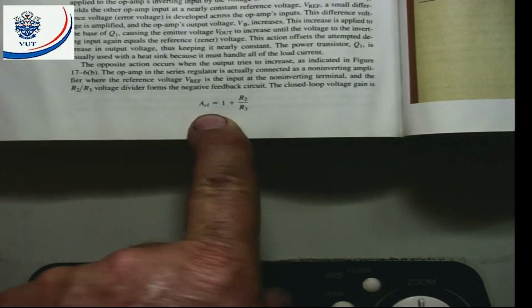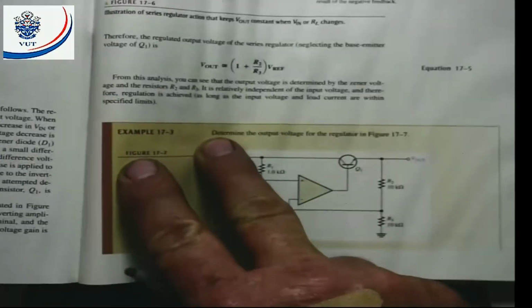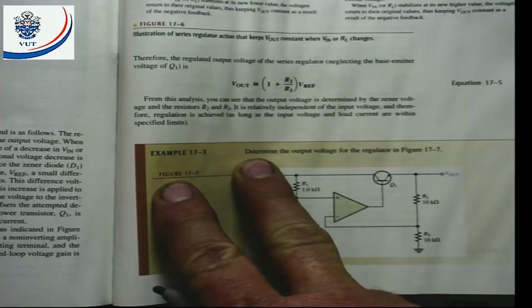And there's a gain formula for that, because if you go and look at that, that is a non-inverting amplifier. It's a non-inverting amplifier, and there's a gain formula for a non-inverting amplifier. The closed loop gain is 1 plus R2 over R3, all right? And then they give us the formula, but I don't want you to know the formula. I want you to know how the circuit is operating.